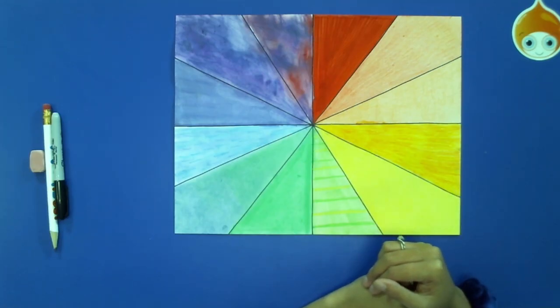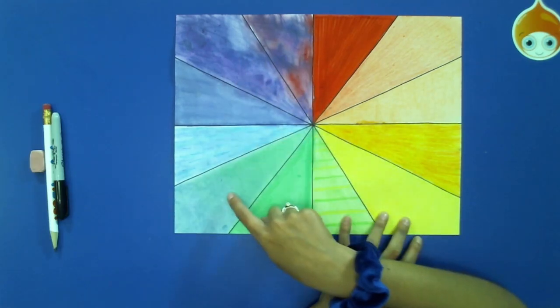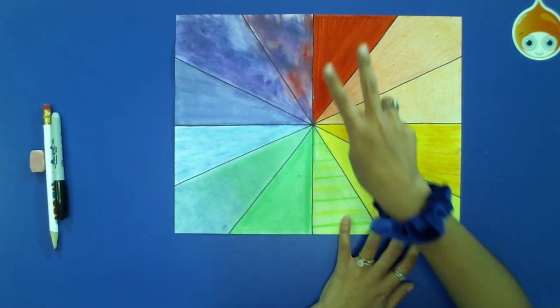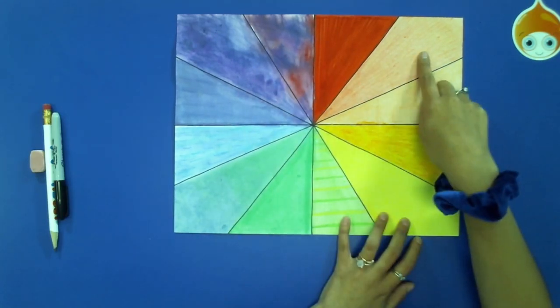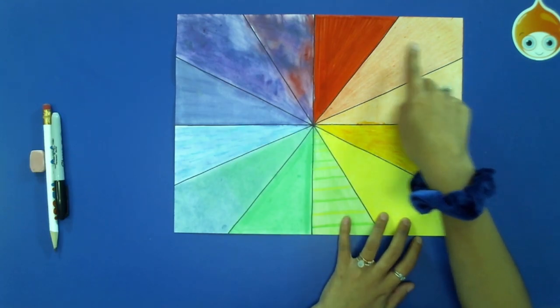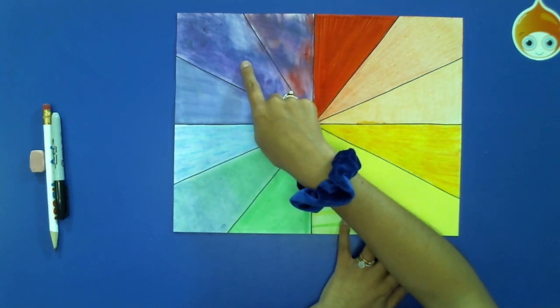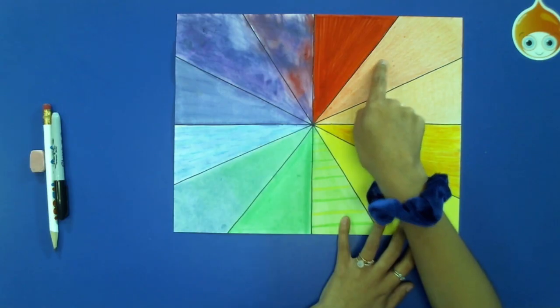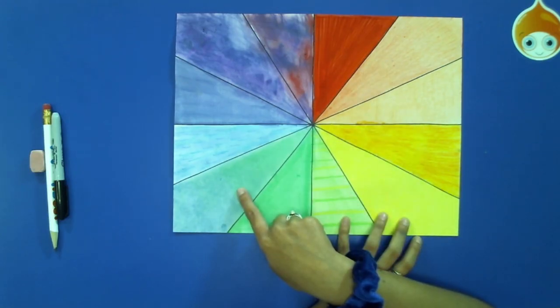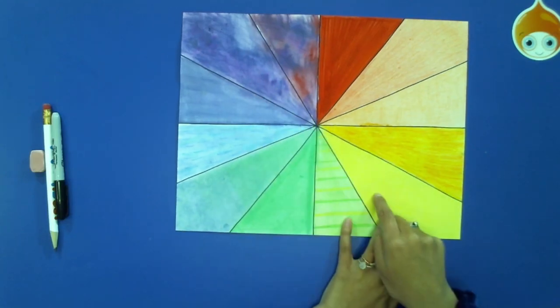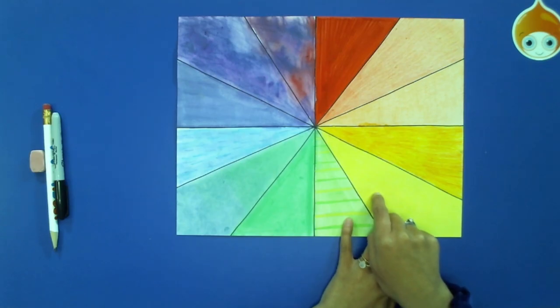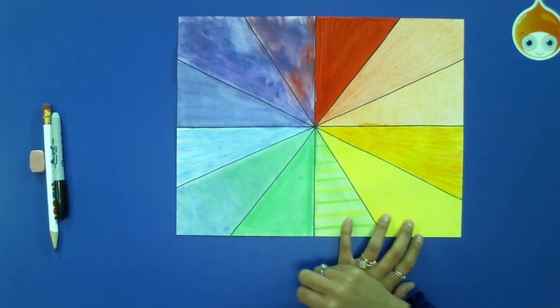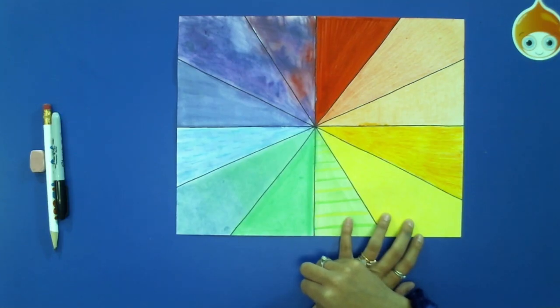Now this is very easy and simple because we just find 4 colors that are equally spaced, which is 2 spaces apart. So if we were to go to red-orange, our next color would be violet. And then across from red-orange, we have blue-green, and then across from violet, we have yellow. So you can look at it as 2 sets of complementary colors. That's a tetradic color scheme.